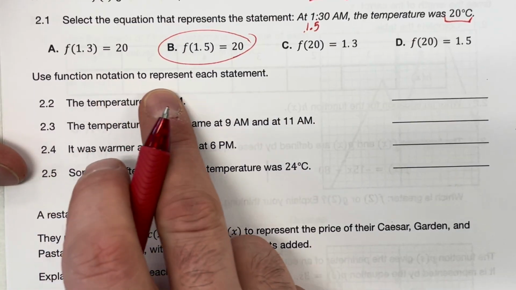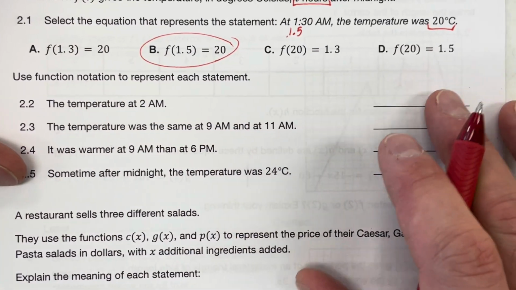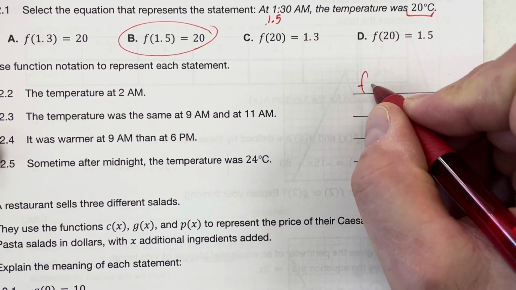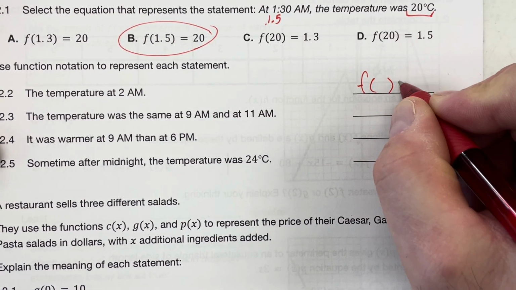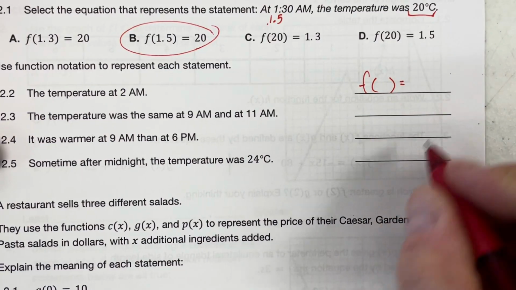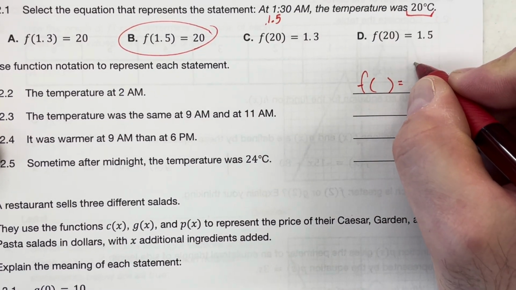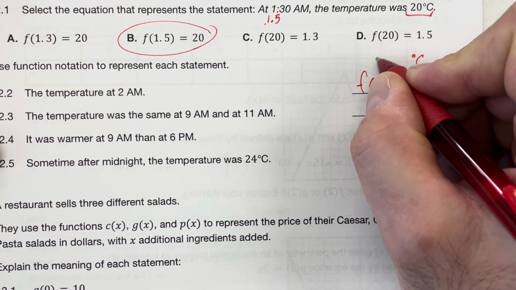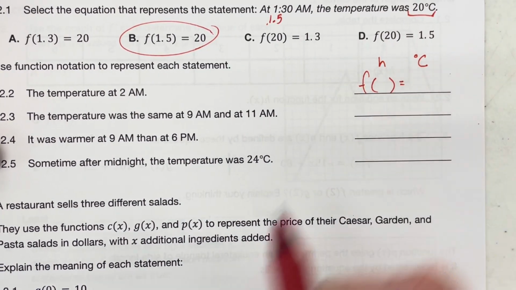Moving on to this one, the function notation. So use function notation to represent each statement. So we're going to have, really, for all of these, we're going to have likely something like f of something equals something, where the number here is going to be the degrees Celsius, and the thing here is going to be like the hours after midnight.